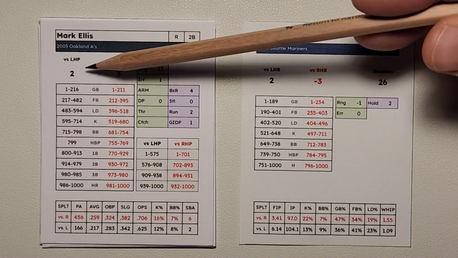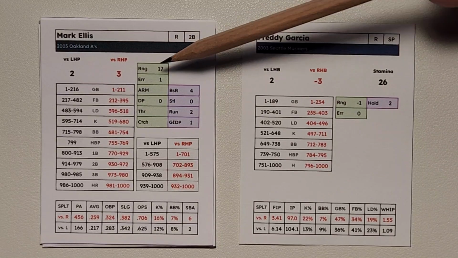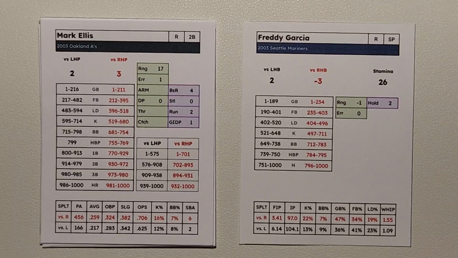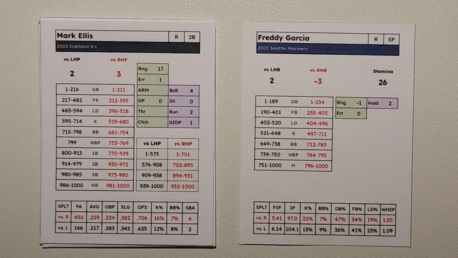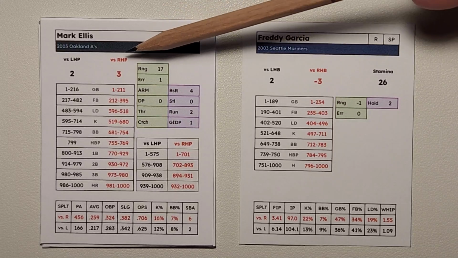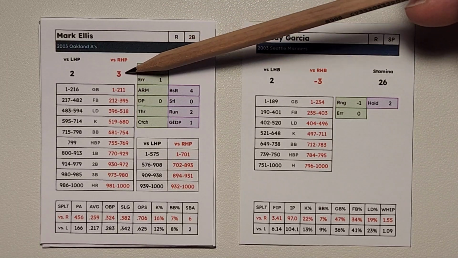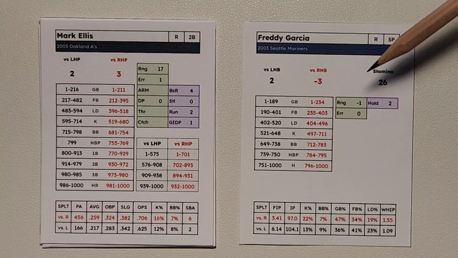Now, we're going to compare the appropriate number from each card. So first we look at the batter matchup, the handedness. We have a right-handed batter against a right-handed pitcher. So we are going to look at Mark Ellis's numbers versus right-handed pitching and Freddie Garcia's numbers versus right-handed batting.